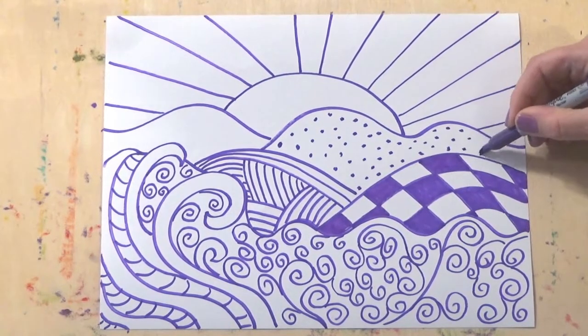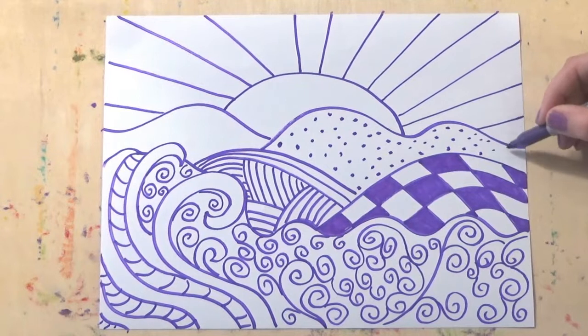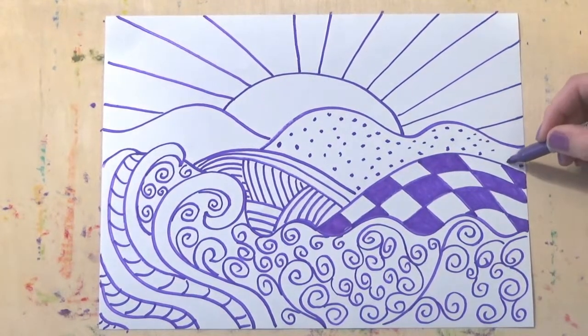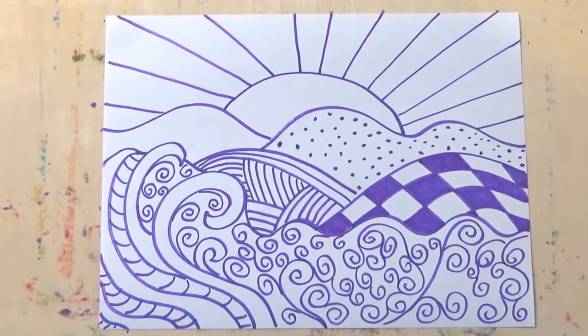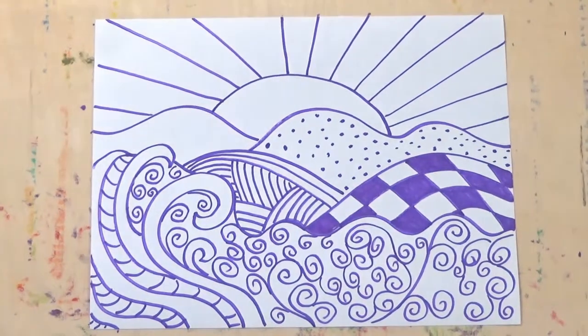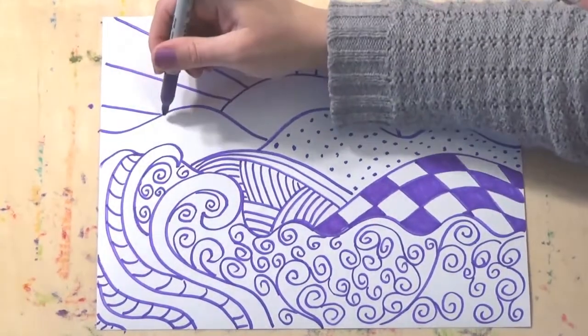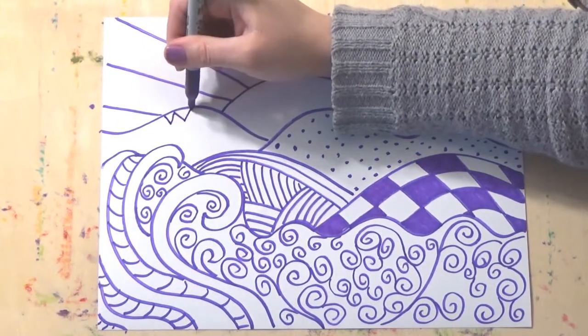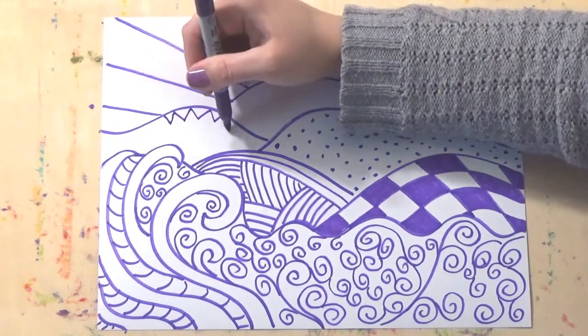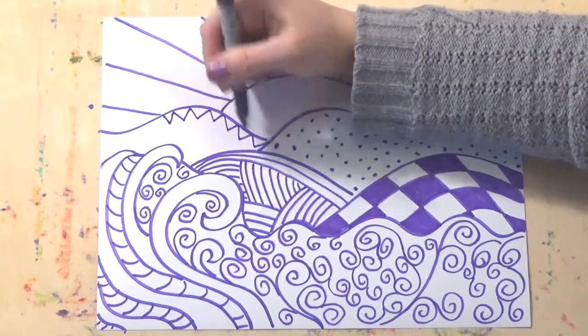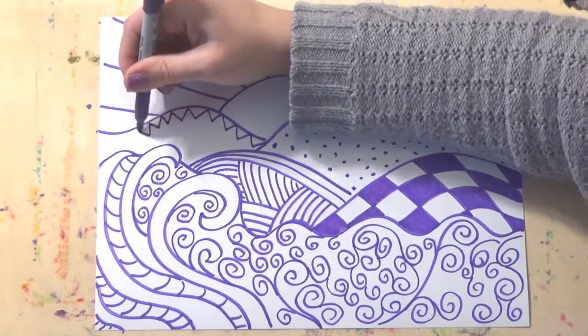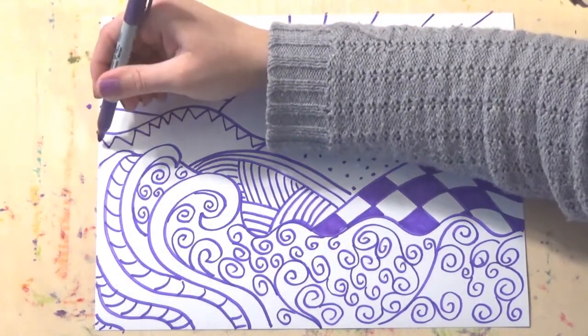Meanwhile, I'm thinking about my last hill over there. I'm not sure yet. Okay, I think I have an idea. I'm going to do some zigzag lines. Aside from swirls, I really love the zigzag lines. They're one of my favorite things to draw.